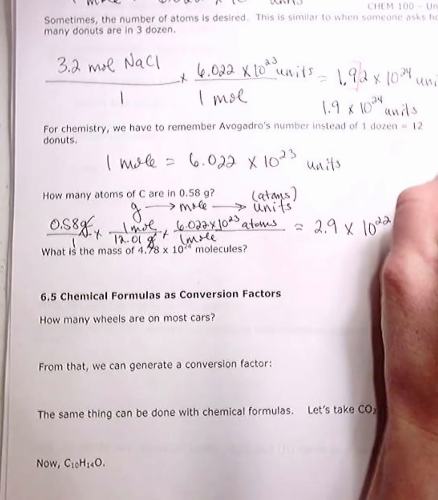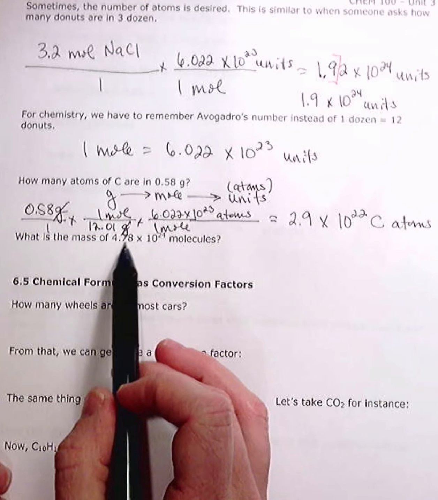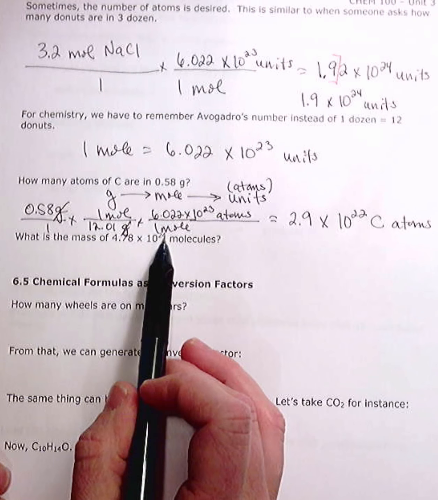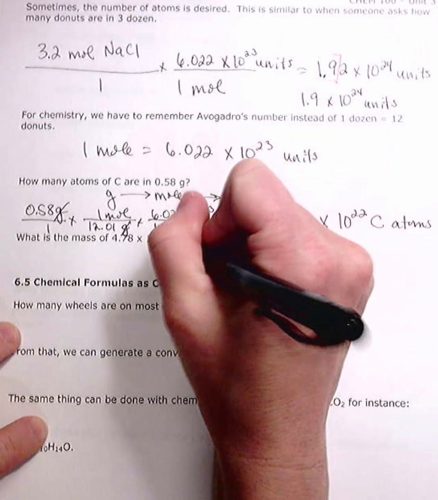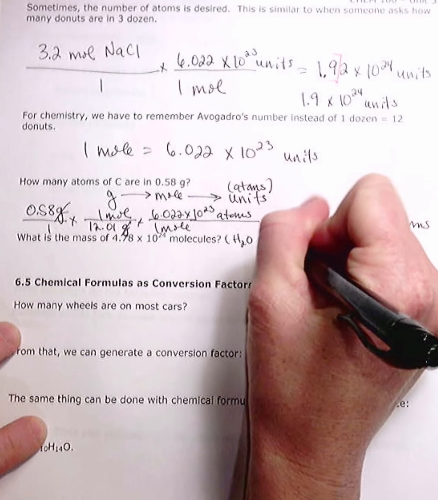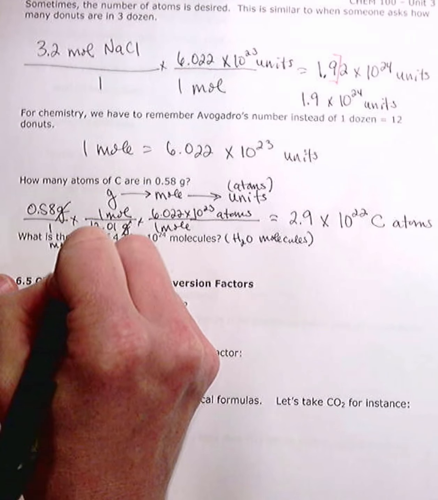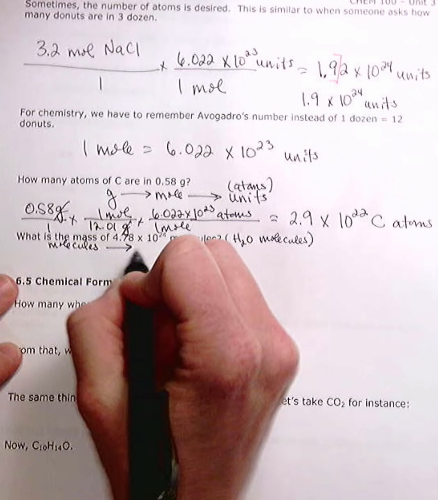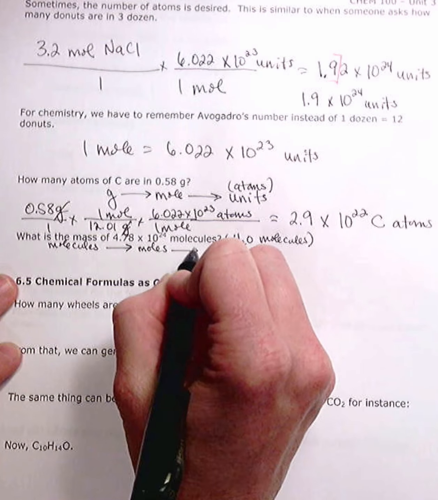Okay? Another type of question you could see is, what is the mass of 4.78 times 10 to the 24th molecules? Now, I didn't tell you what molecules they are. I would have to tell you what molecules. I'm going to say water molecules. Okay, so you're in molecules. You're going to have to go to moles. And then you can go to grams. So we're doing the reverse.